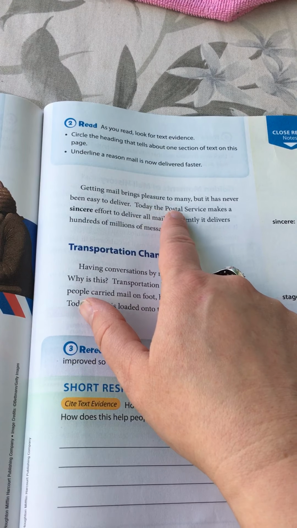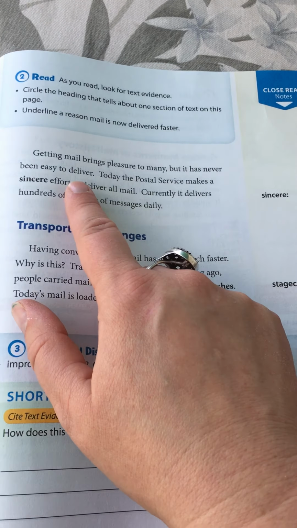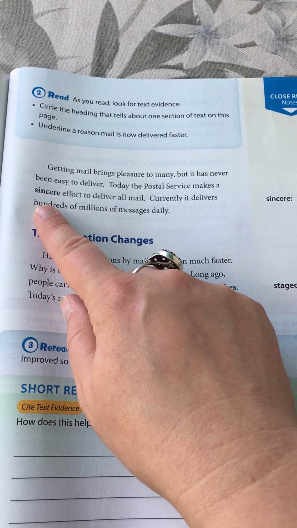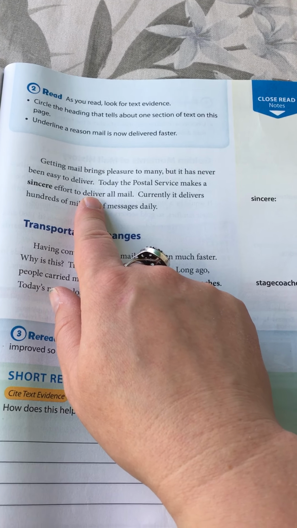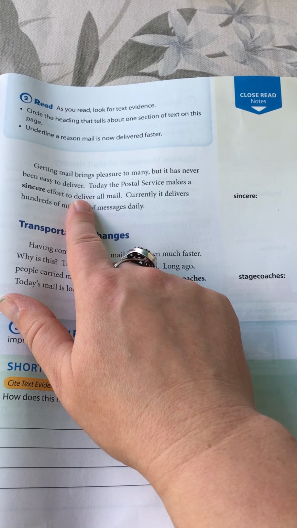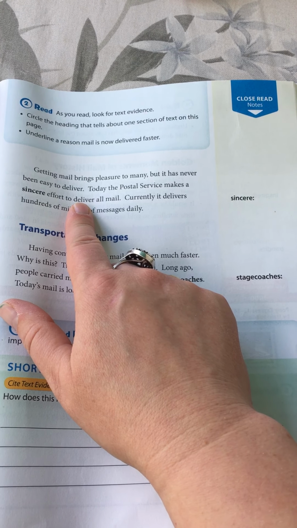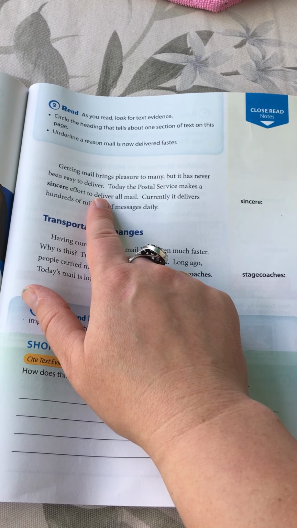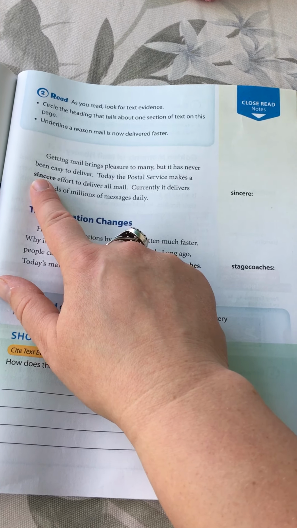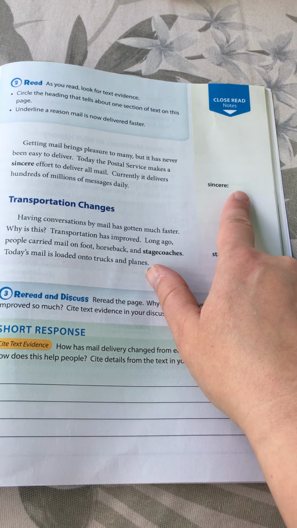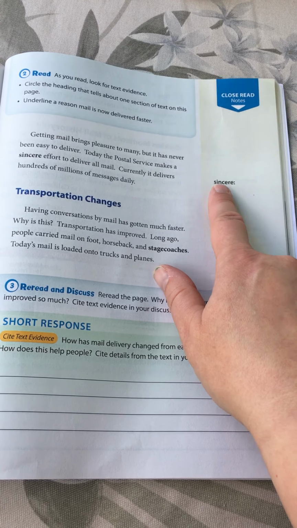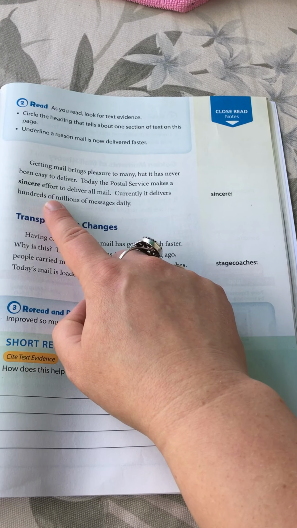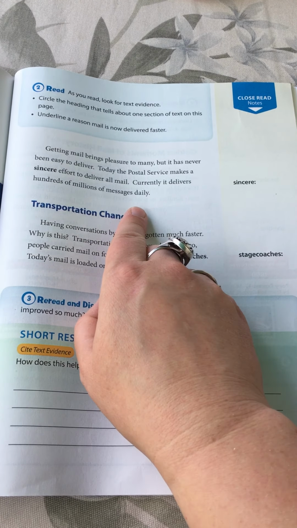Getting mail brings pleasure to many, but it has never been easy to deliver. Today, the Postal Service makes a sincere effort to deliver the mail. See if you can figure out what sincere means in that context. Use your context clues. Use the sentence before and after to see if you can figure out what the word sincere means, and then put it right here in this blank spot under the word sincere. Currently, it delivers hundreds of millions of messages daily.